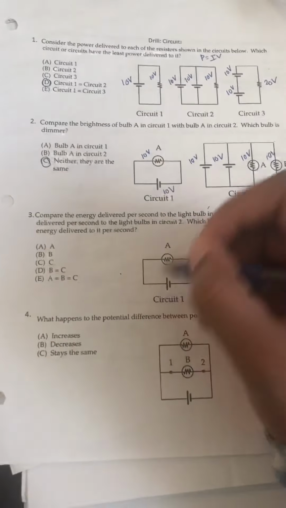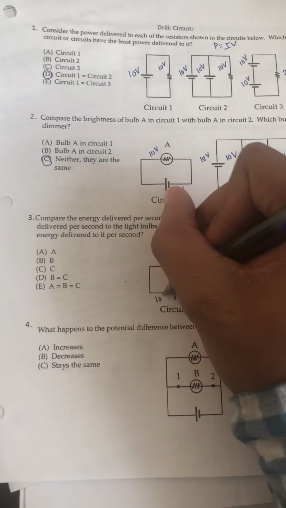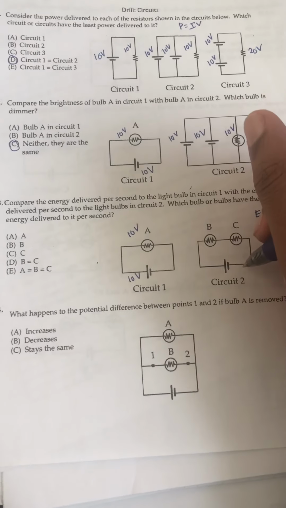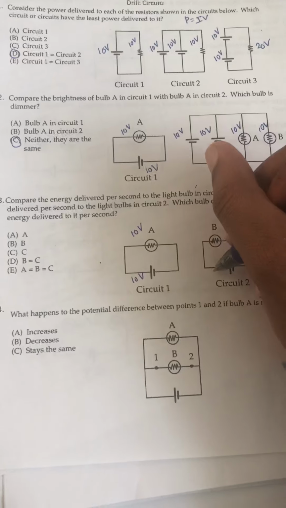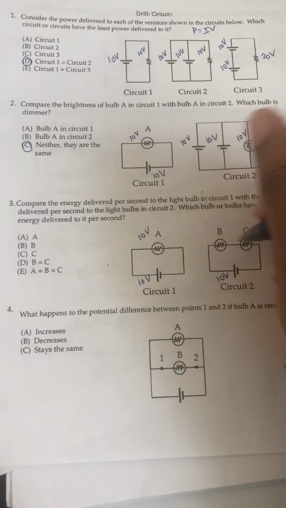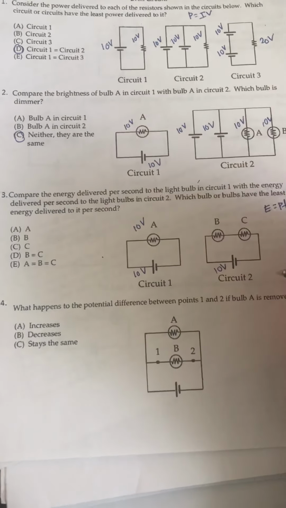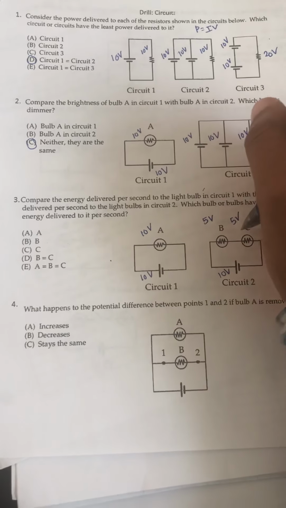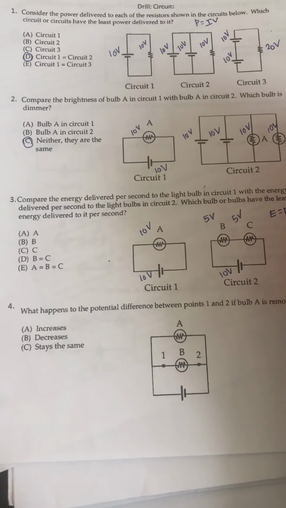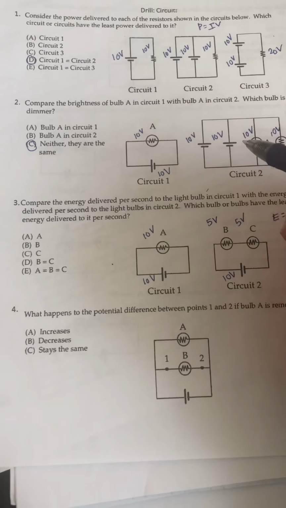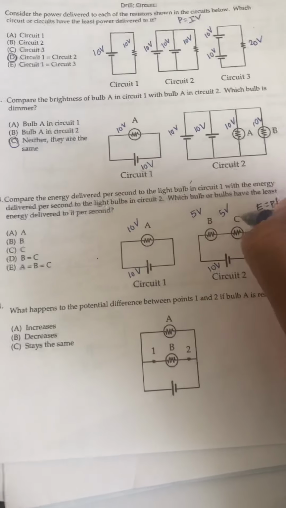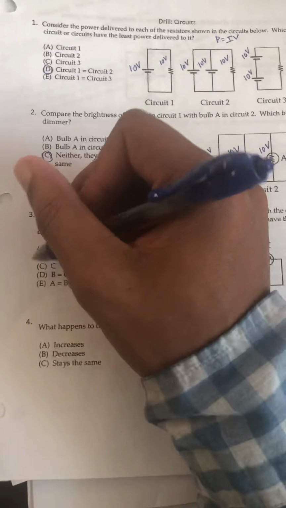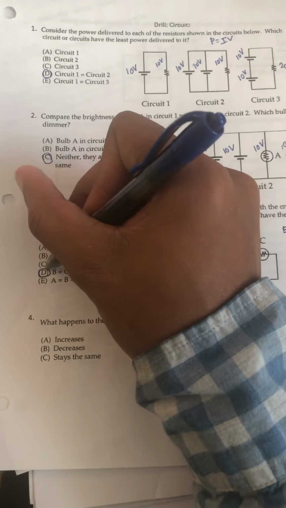So again, circuit 1, if this is 10 volts, light bulb A is going to get all 10 volts. Then for circuit 2, if the battery is 10 volts, since this is a series circuit, they have to both add up to give you 10 volts. So it's going to be 5 volts here and 5 volts here, which is going to give you that the light bulbs with the lowest energy are going to be light bulb B and C since the voltage is lower. So the correct answer for number 3 is D.